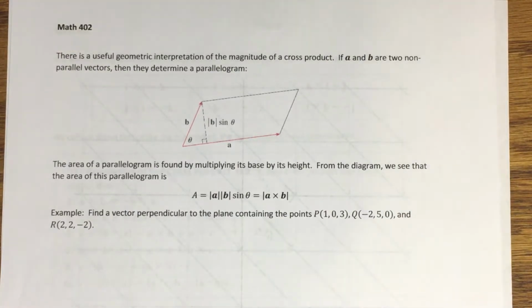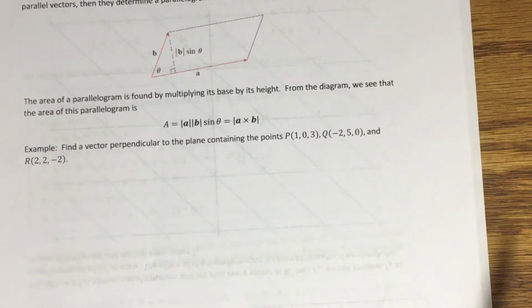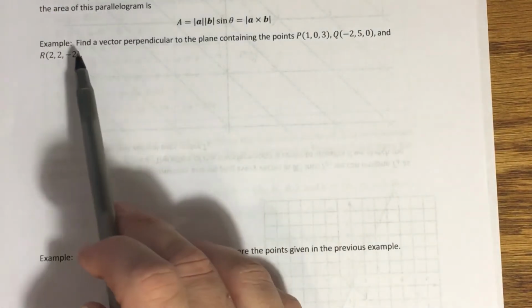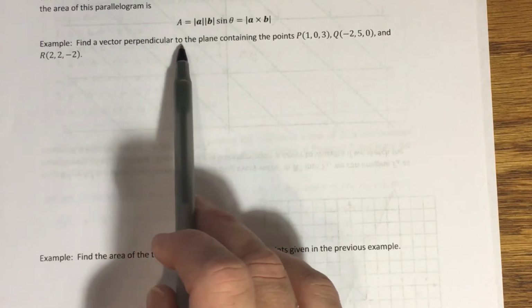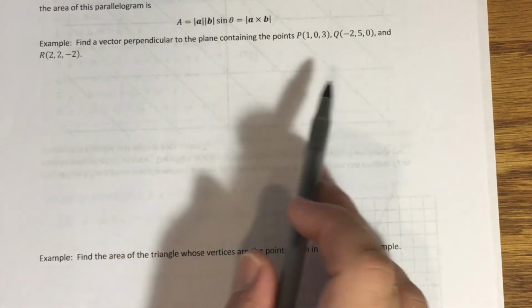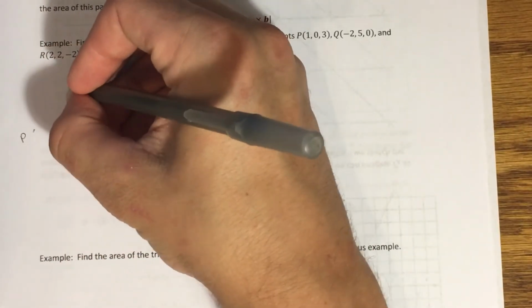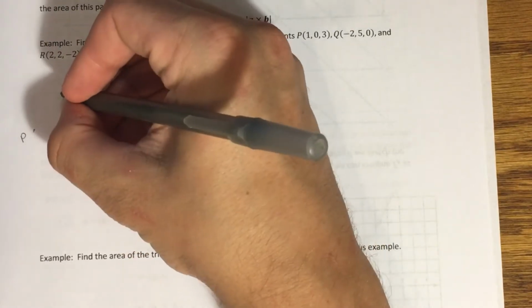However, we just showed in the previous video that this is equal to the magnitude of A cross B. So let's look at an example where we want to use a couple of these properties that we showed surrounding the cross product. So first of all, this one says we want to find a vector that's perpendicular to the plane containing these 3 points, P, Q, and R. Okay, so let's imagine P here, Q here, R here.